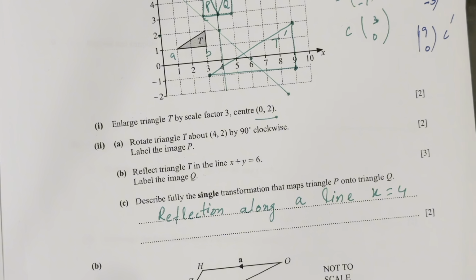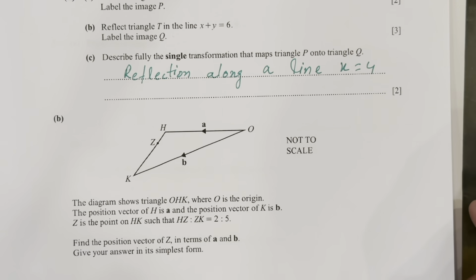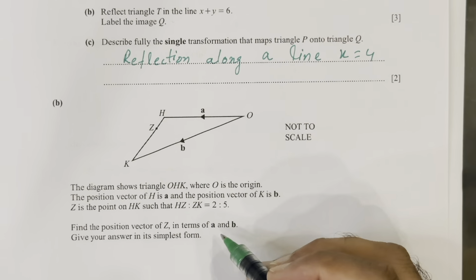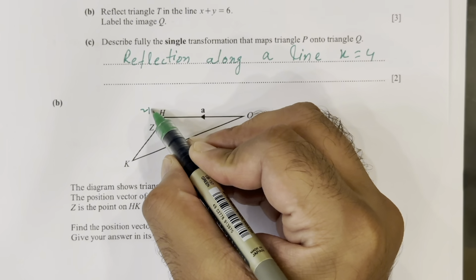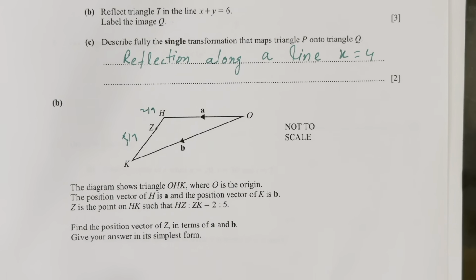Okay. Moving to the B part. The B part is from the topic of vectors. The diagram shows triangle OHK where O is the origin. The position vector of H is a and the position vector of K is b. Z is the point on HK such that HZ to ZK is 2:5. Okay. It means that, with 2 plus 5 being 7, this would be 2/7, and this would be 5/7. Give your answer in the simplest form.